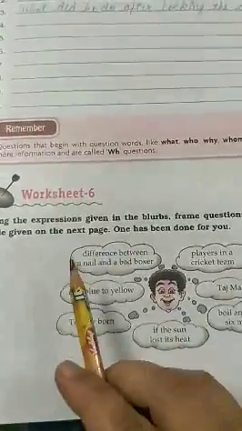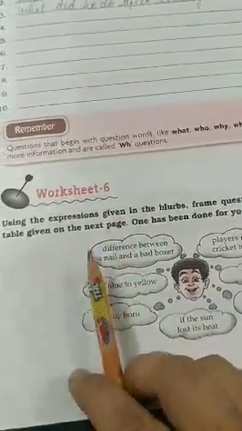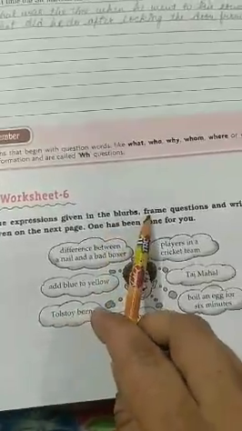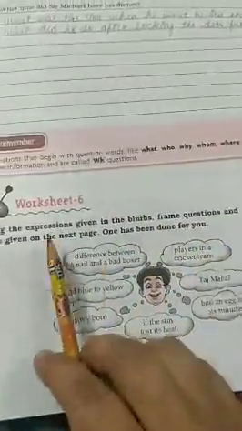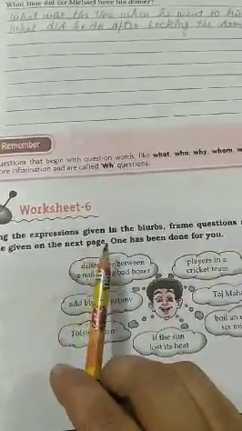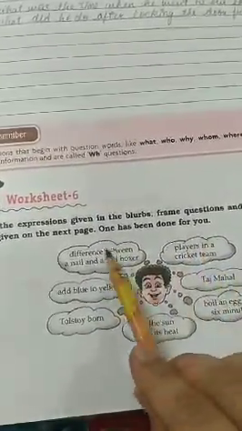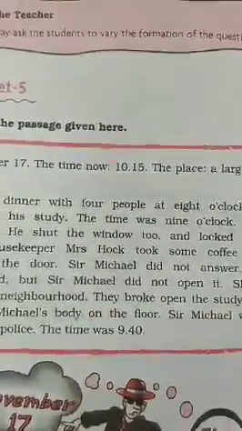Okay, now there is worksheet 6. So what you have to do in this worksheet, using the expressions given in the blurbs, is frame questions and write them in the table given on the next page. One has been done for you. So these are hints given to you. Okay, so you have to frame questions on the basis of these hints. Fine, so let's see what is there on the next page.